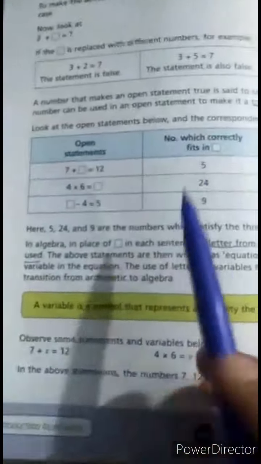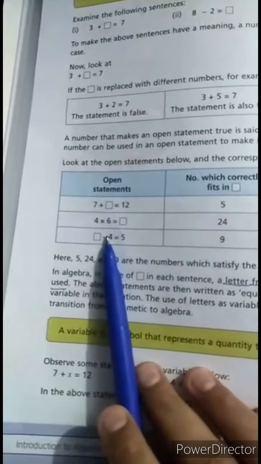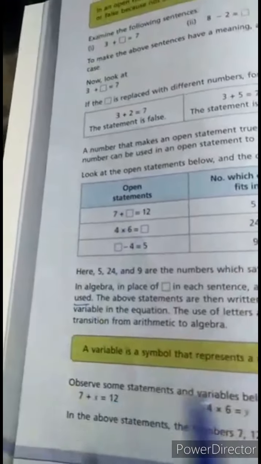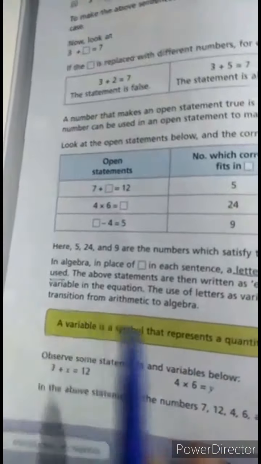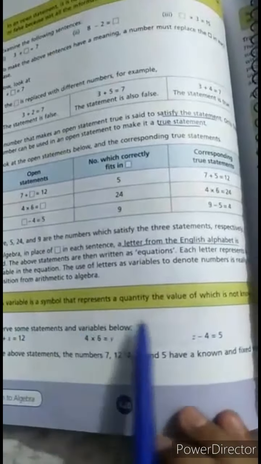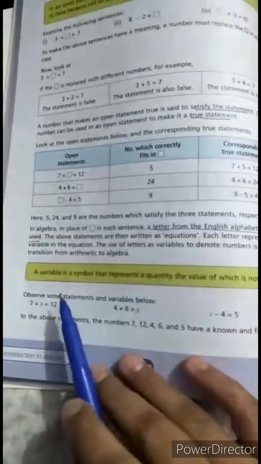Let's move to the next paragraph. Now, these boxes are to be filled by a letter, and the letters used to fill these boxes are unknown. Those letters are called variables. Let's move to the definition of variables. A variable is a symbol that represents a quantity, the value of which is not known.